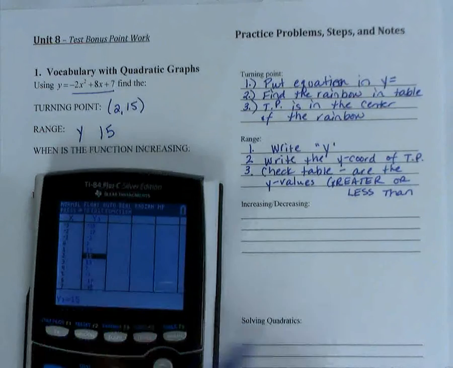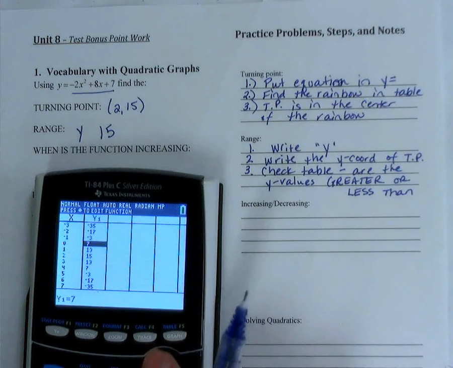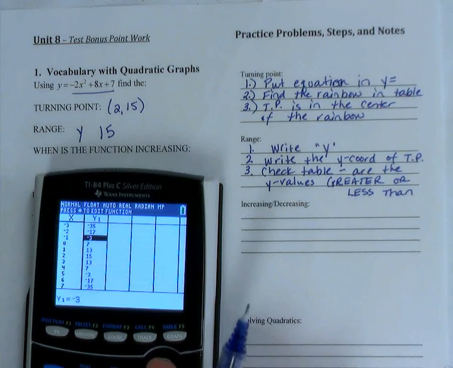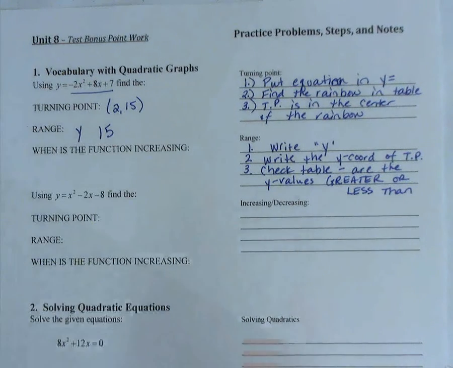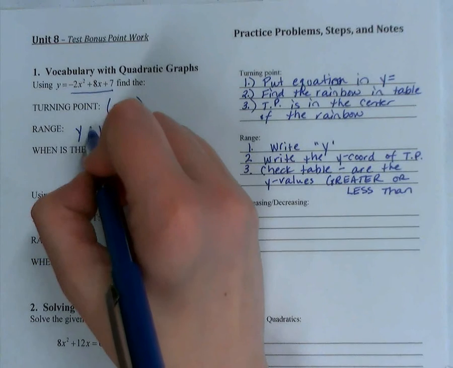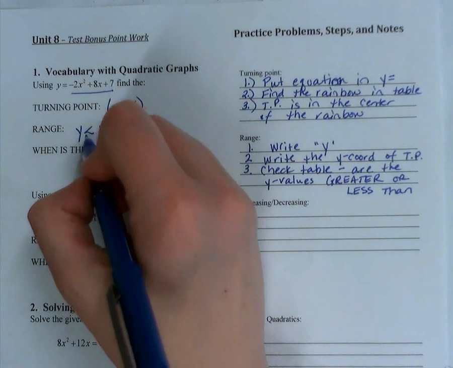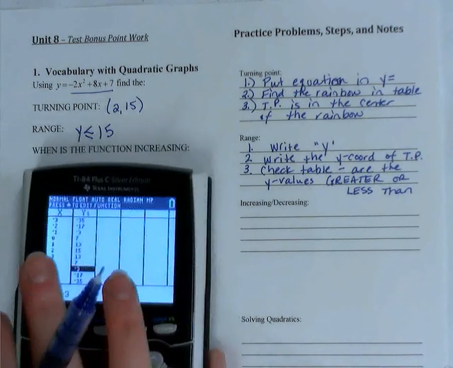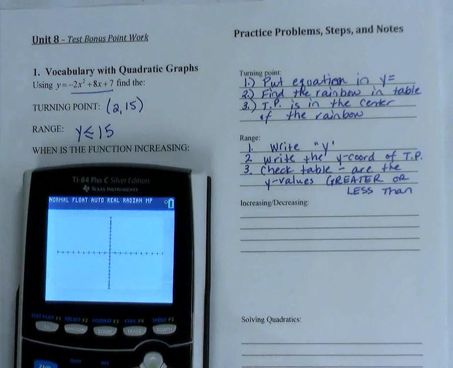If I'm scrolling through my table here, if you look at all the other y values in the calculator, they're all numbers that are less than 15. So I'm going to write that the range is y is less than or equal to 15.